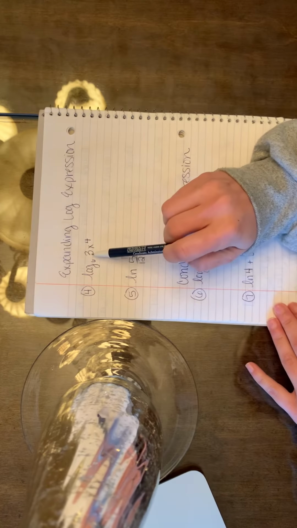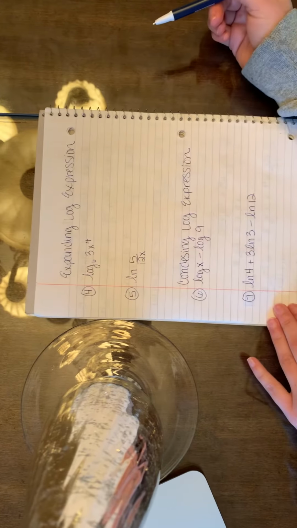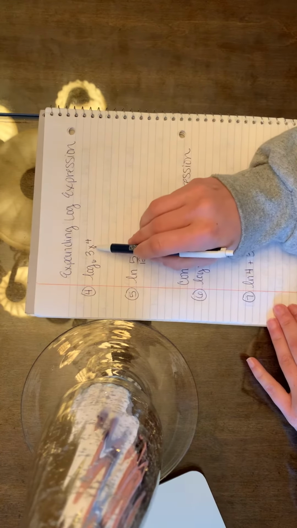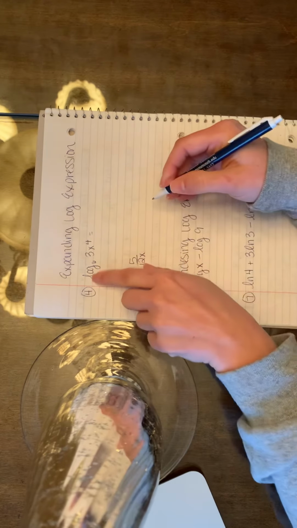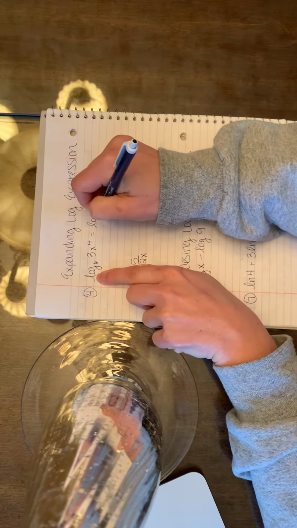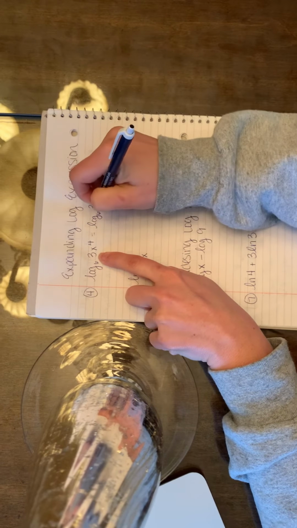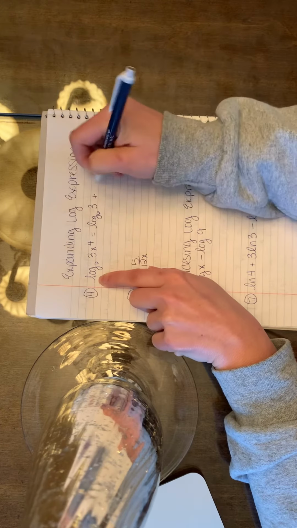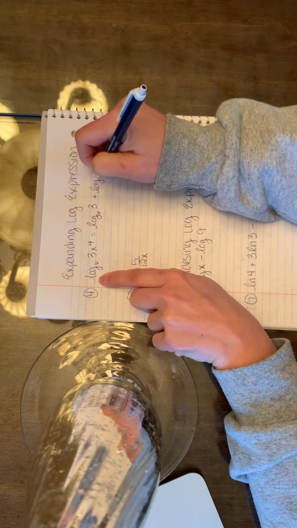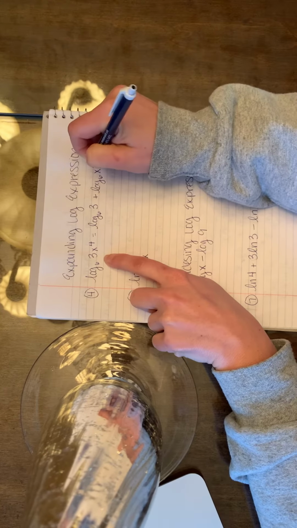How is the 3 and the x connected? By what operation? Multiplication. So that was your product rule from what we just did. And what's the rule for product? Addition. So we're expanding this to log base 6 of 3 plus log base 6 of x to the 4th.